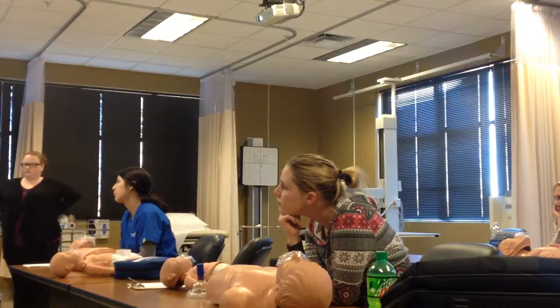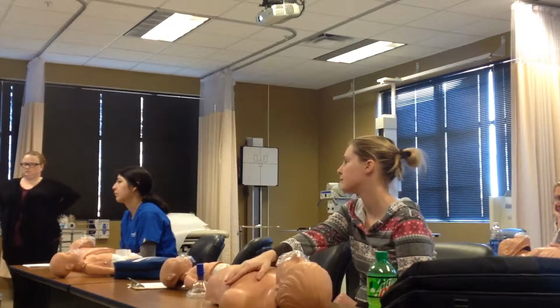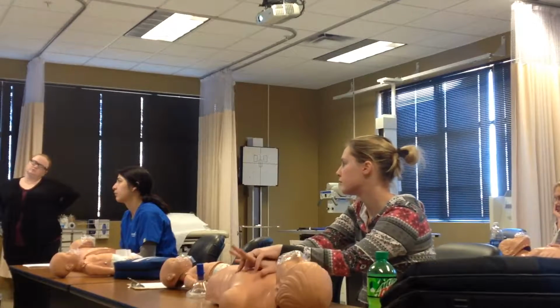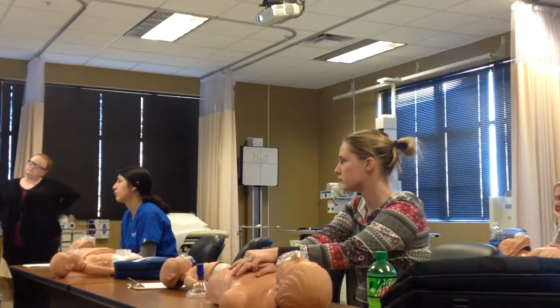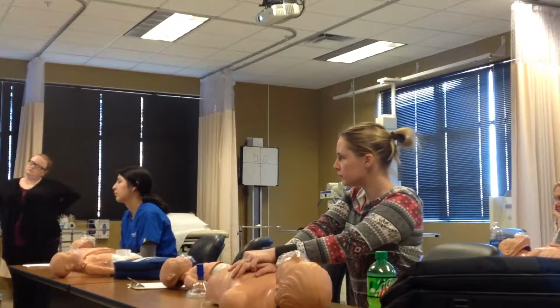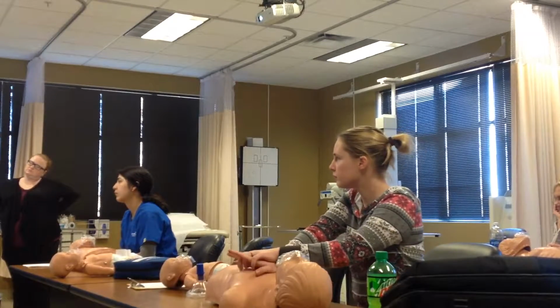To begin, place the heel of one hand on the center of your mannequin's bare chest, over the lower half of the breastbone. Place the heel of your other hand on top of the first. Make sure that your shoulders are directly over your hands with your elbows straight. And when we start, remember to push straight down on the breastbone to get adequate depth. When you push, push hard and fast.